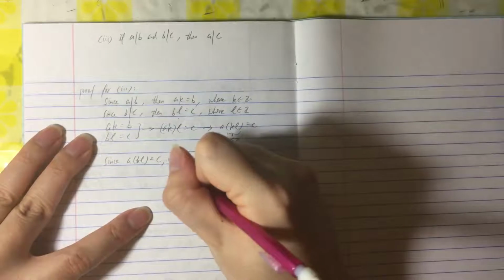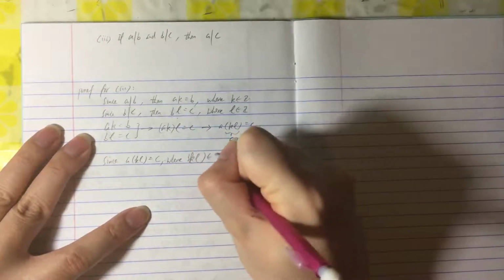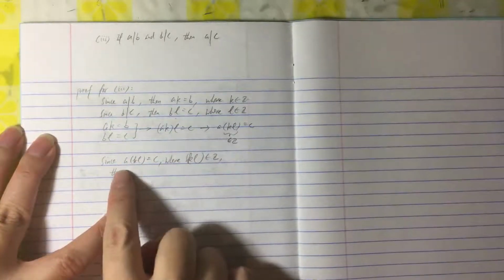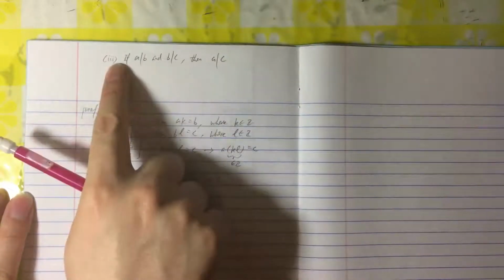So since A times KL equals C, where KL is an integer, then since A times the integer equals C, I can say A divides C. That completes the proof of statement 3.